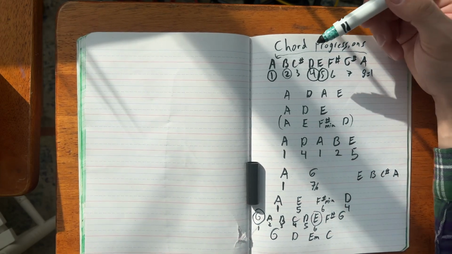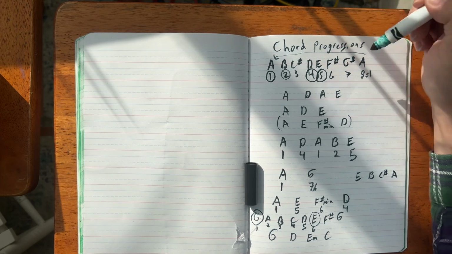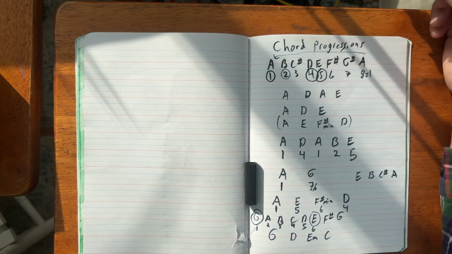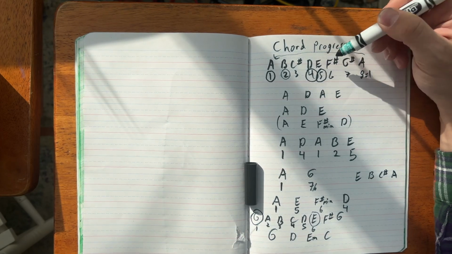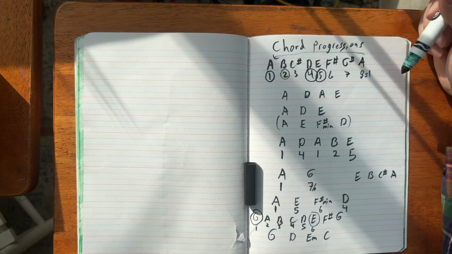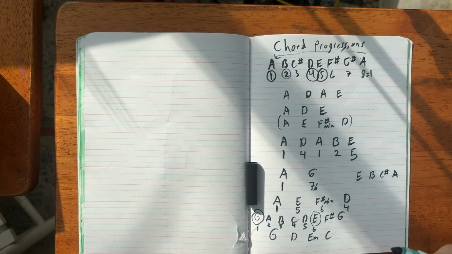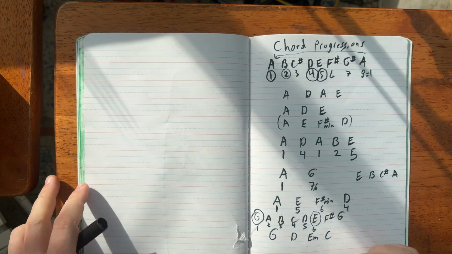It's just looking at the scale and numbering the notes, and then using the number of notes to number the chord as well. So in this case, D 4, E 5, and so on. And that is something that was really helpful for me to learn, and I hope that's helpful for you. Thanks.